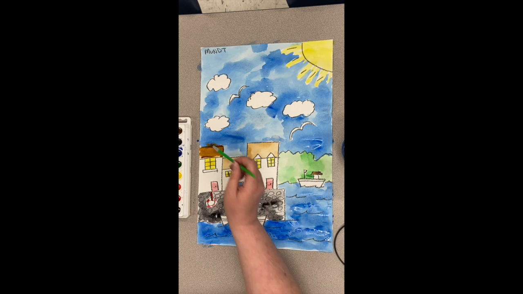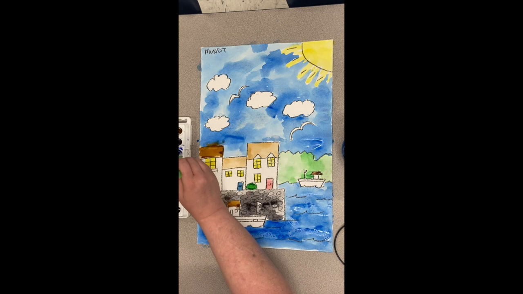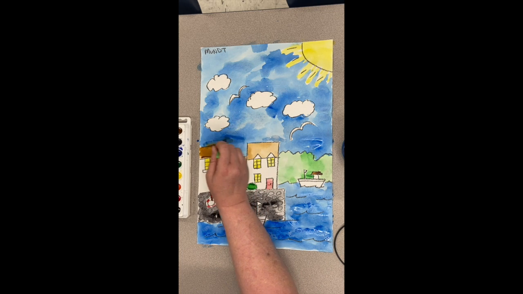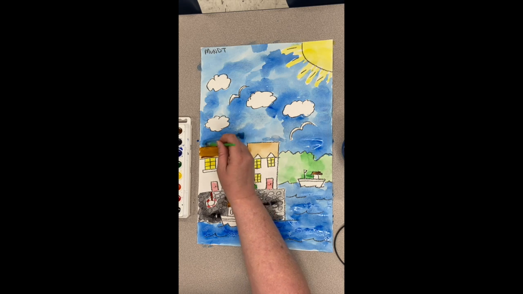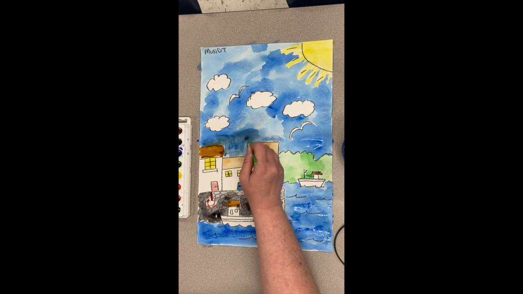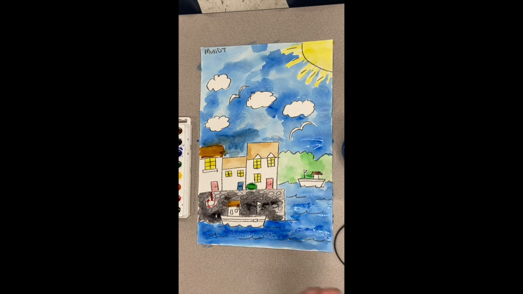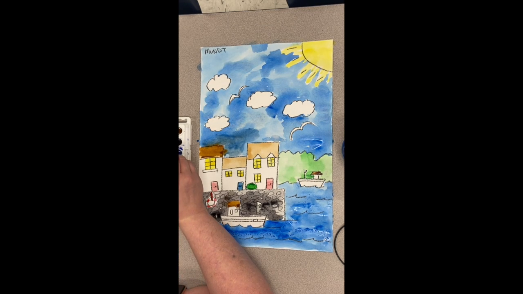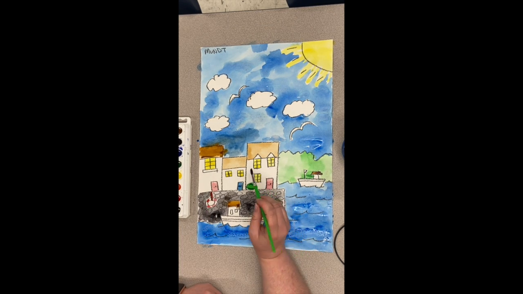That way I have a little bit of differentiation between my blue sky and my blue ocean, so they don't look the same. And here you can see when I'm painting, my brown started mixing into my blue again. Like I said, it's okay if those things happen. Just go back over and paint the color that you want and let it dry. Sometimes that happens.